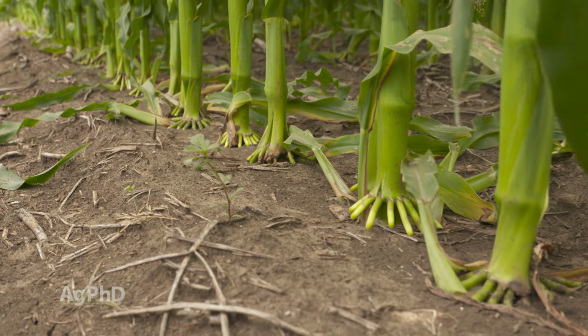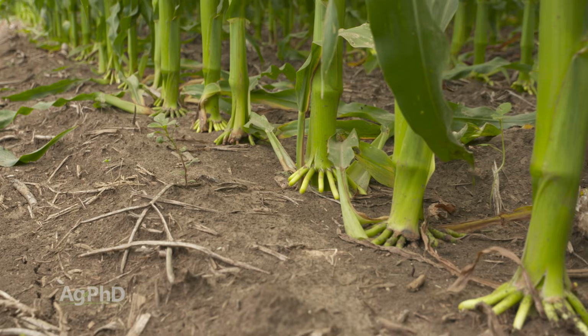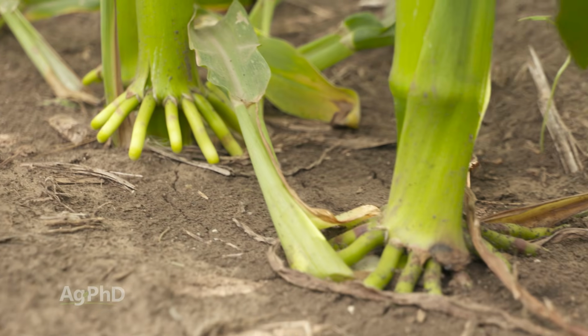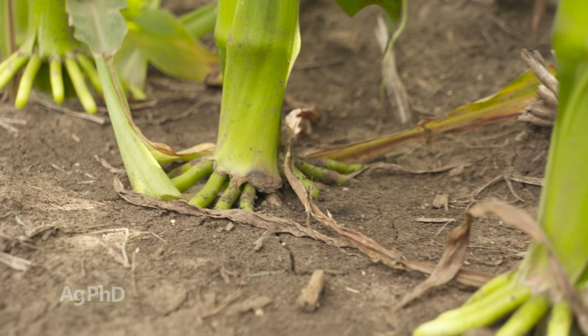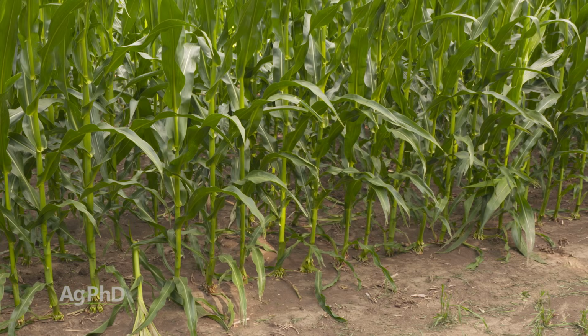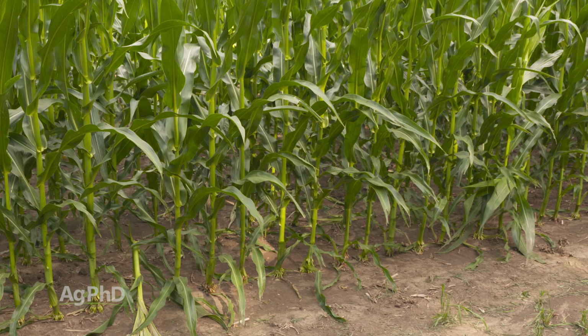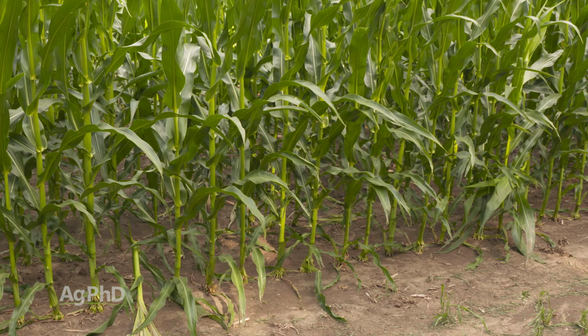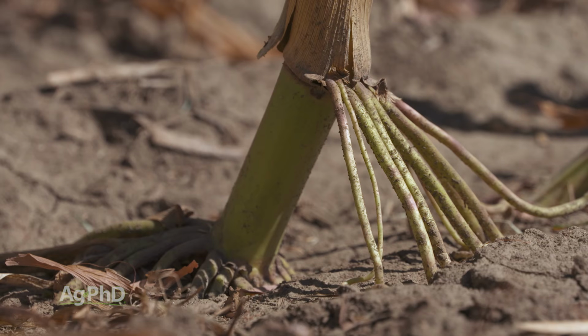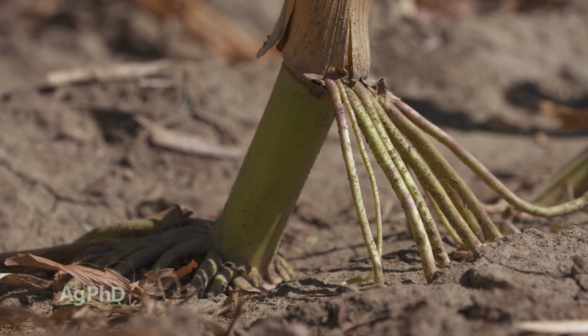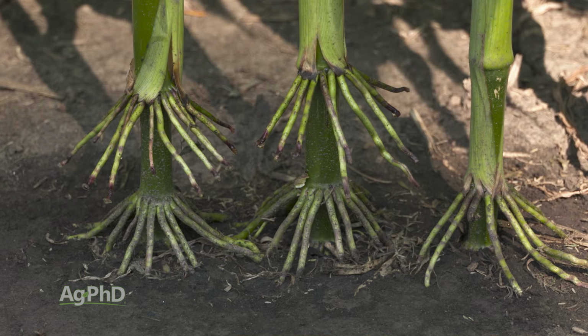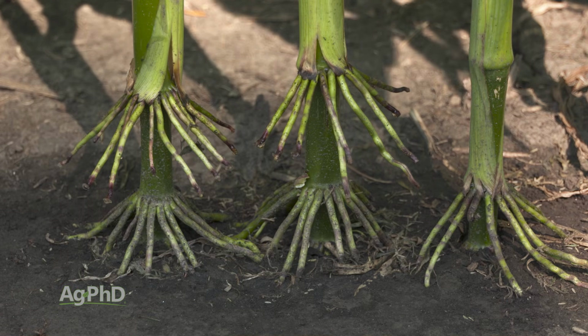Now the brace roots form as a result of stress. You've got a big tall corn plant perhaps. You've got a great big ear, hopefully, that corn plant's going to hold. Unfortunately, there's some wind, and so the plant will try to stabilize itself even more by putting some roots out above ground. You'll typically see 1, 2, maybe even 3 sets of brace roots under normal conditions, which I will say are stressful and windy and hopefully a big ear, as I mentioned before.